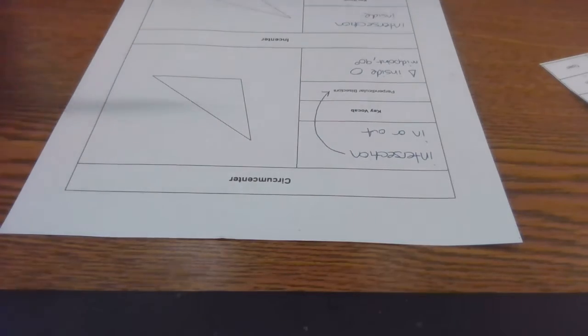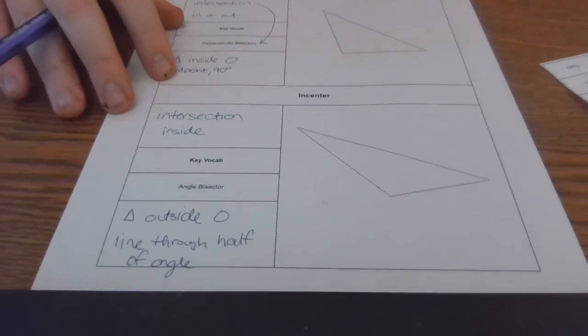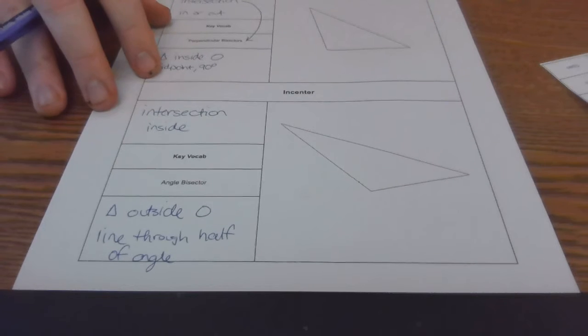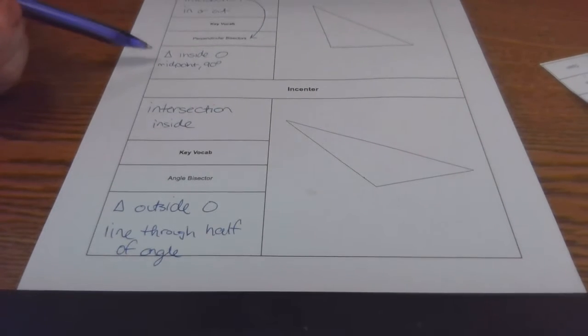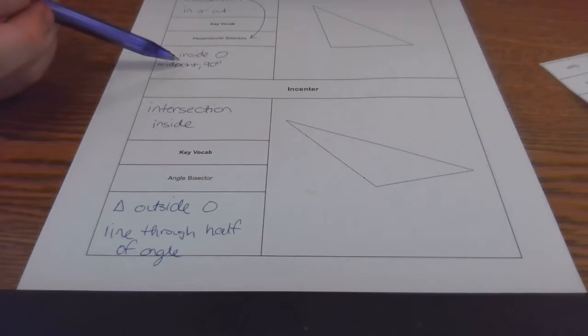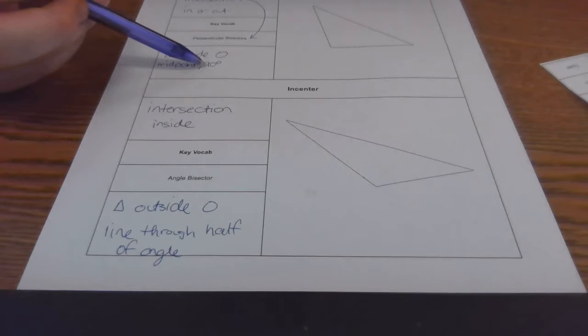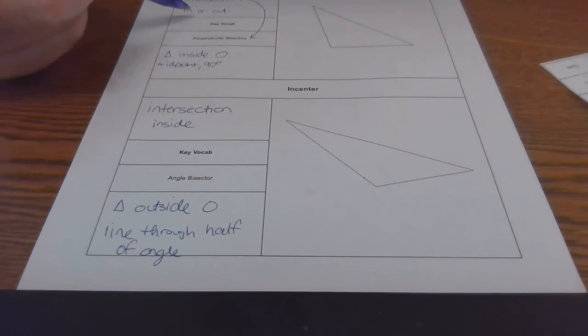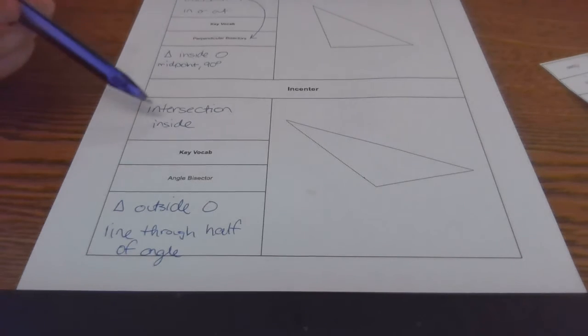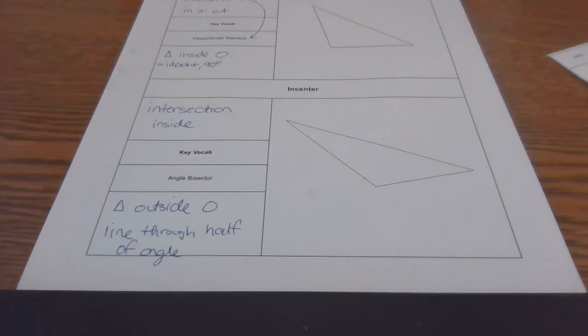maybe if I flip it over actually, let's try that. Might be a little harder for me, but a perpendicular bisector is from the midpoint of a side. So you have three sides, you have three of these, and it's perpendicular, 90 degrees. Now this circumcenter can be inside or out. So to draw this, here's what we need to do.